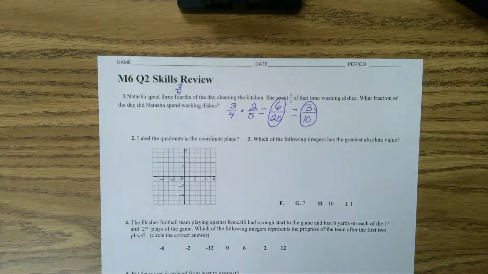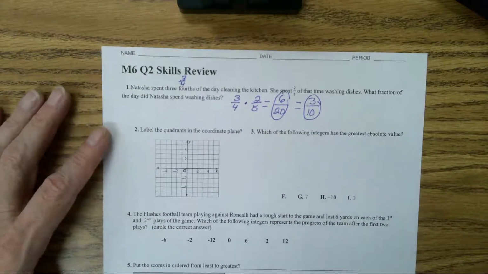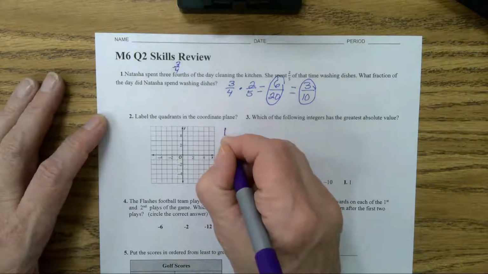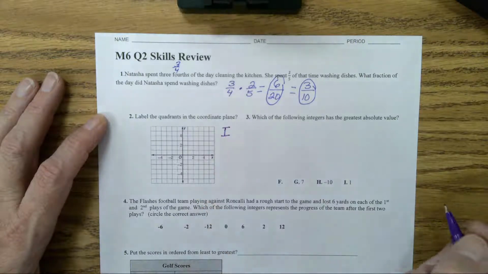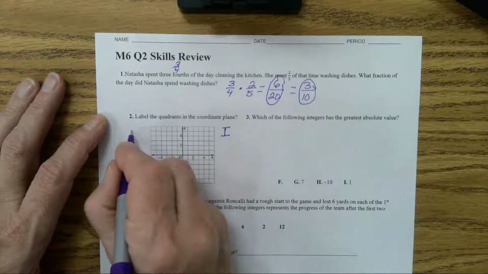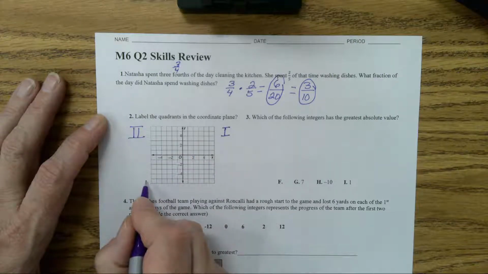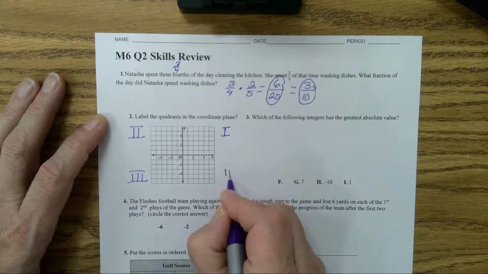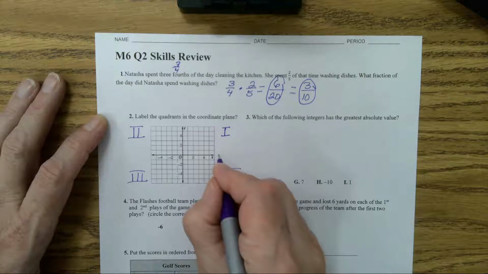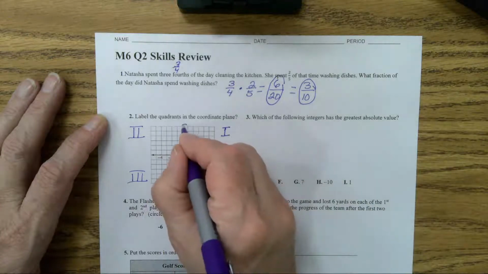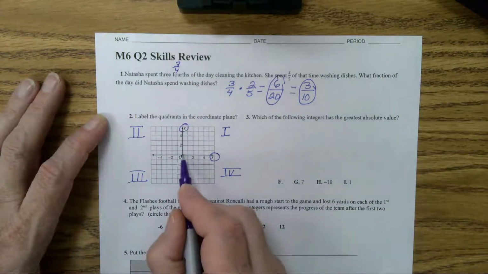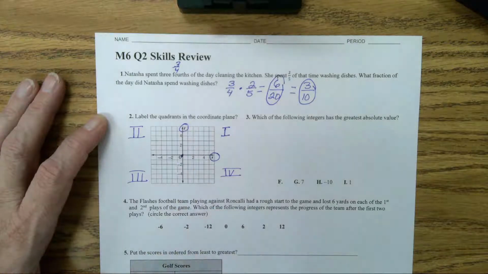Now, let's go on to number 2. Label the quadrants in the coordinate plane. All right, this was quadrant 1. Everyone should have a Roman numeral 1 there. What's this one? 2. Put a Roman numeral 2. What's this one? And this one is? 4. All right, you should have that. And this is the X. This is the Y. And what do you call the center point? The origin. The point where the X and the Y axis cross is called the origin, just in case it would ever ask that.